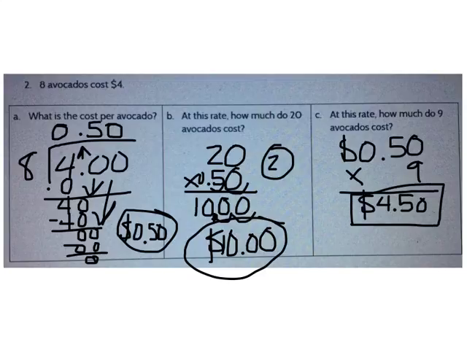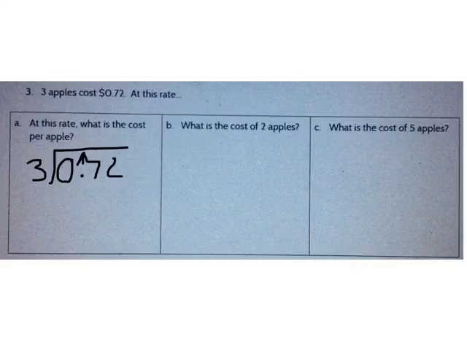Nine avocados would cost $4.50. 3 apples cost 72 cents. At this rate, what is the cost per apple? Well, I can divide 72 cents divided by 3. Don't forget to bring your decimal straight up.